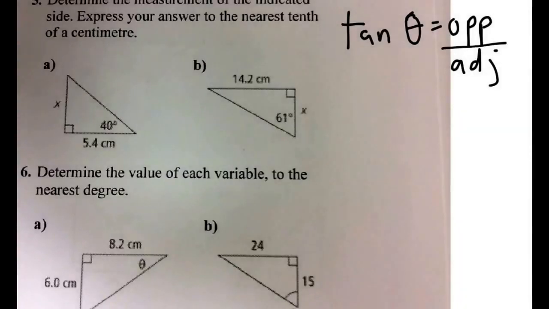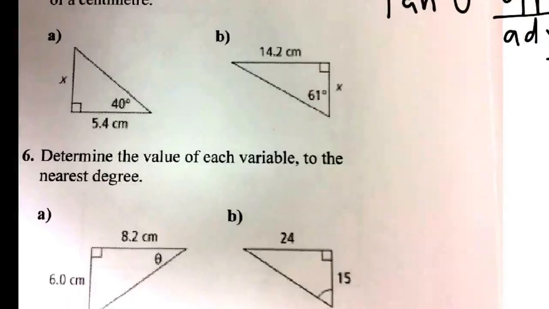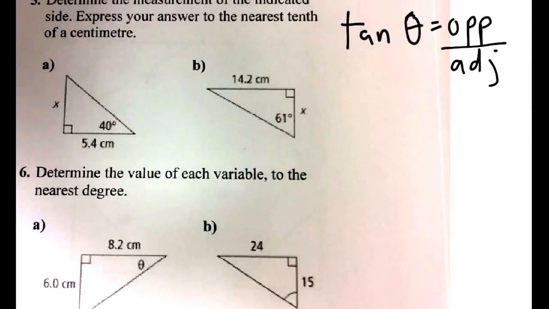So let's do a couple of examples to remember how do we do this on our calculator and stuff. So the first few I've got on here are dealing with the tangent. So if you might remember from last year when you're doing trigonometry, there's three. There's a tangent, a sine, and a cosine. And it just depends on how the triangle's set up to be able to figure out which one to use.